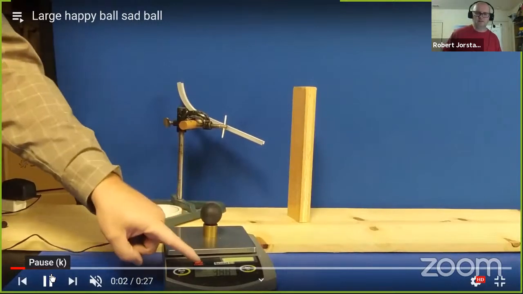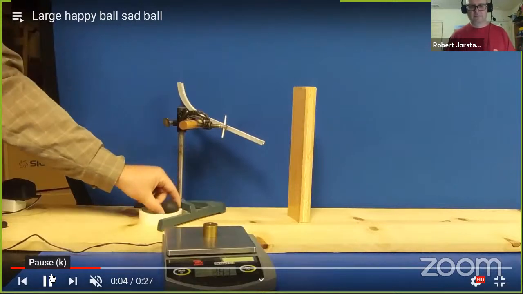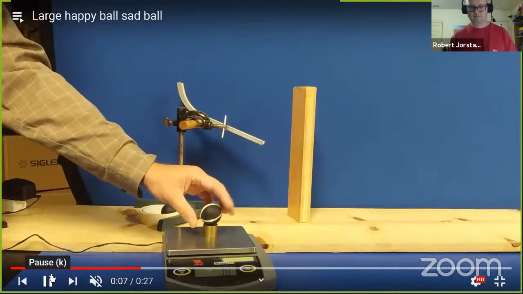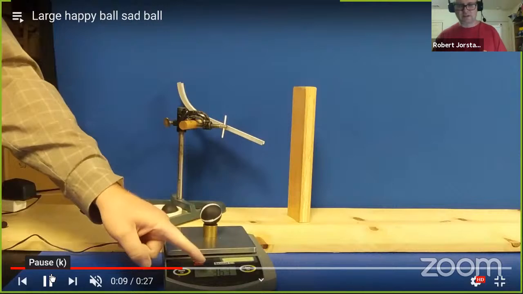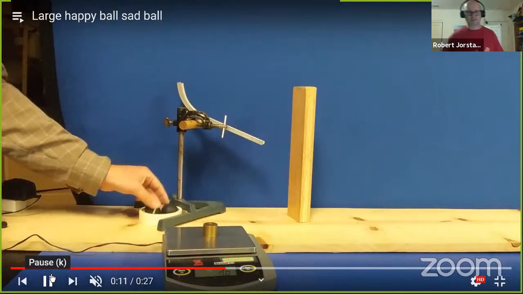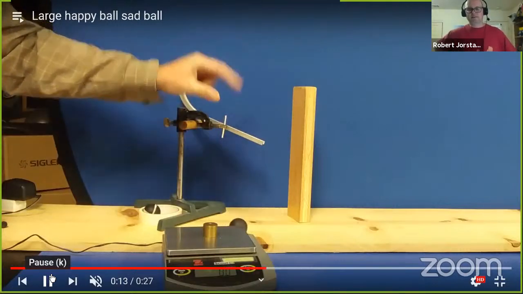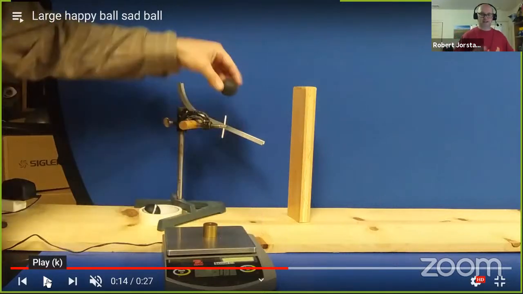36.8. 36 point something, 36.2, basically the same, right? So very close to the same. And now watch this. I'm going to drop this ball. Notice it does not bounce very much. By the way, the other one does bounce a lot. The other one with the white stripes on it will bounce more.